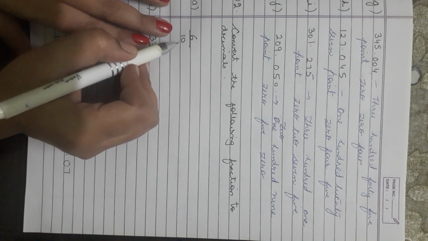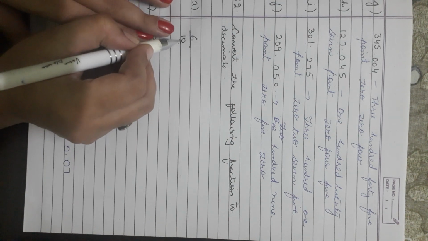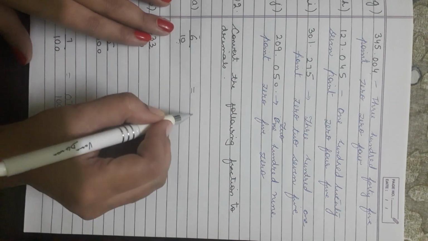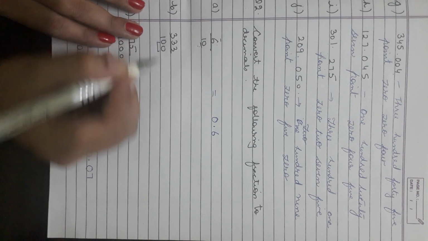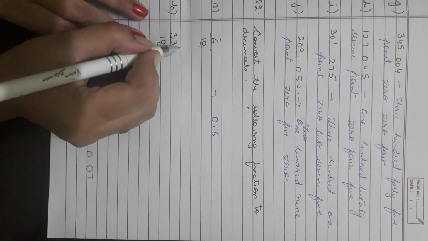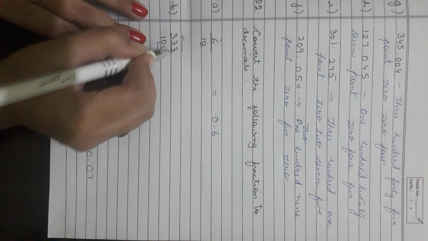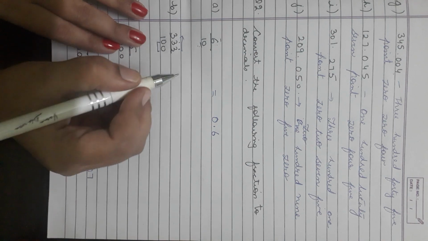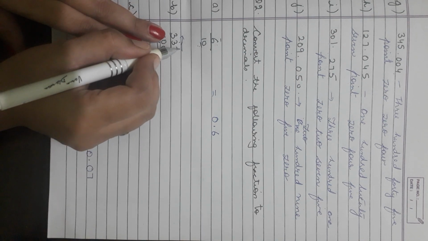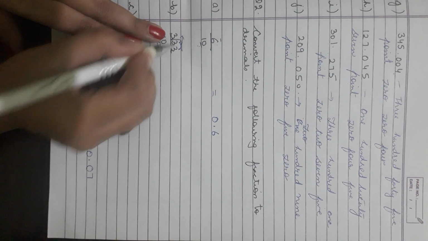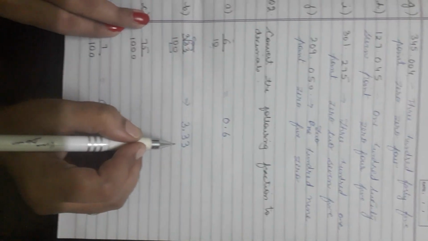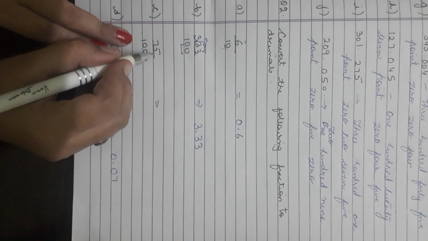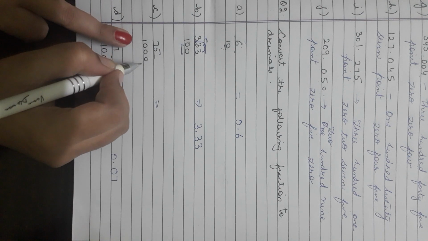Now we have to write this fraction into the decimal form. Now 1 zero and 1 number, so we will write it simply as 0.6. Now here are 2 zeros and 3 numbers above. We always count it from this side, so 1 and 2. So the decimal will be after these two numbers here. So it becomes 3.33.